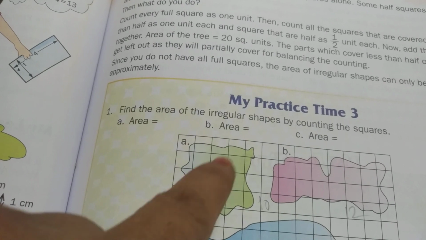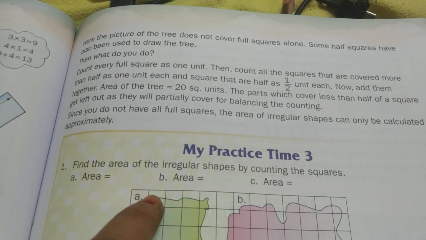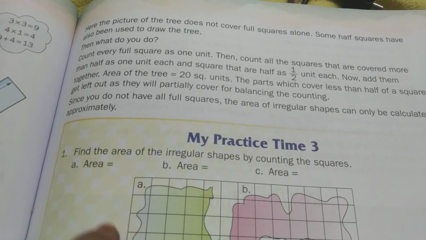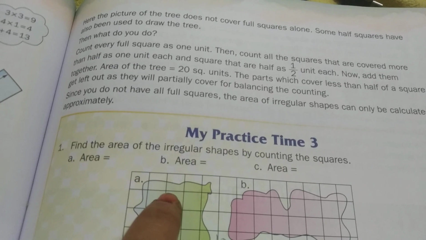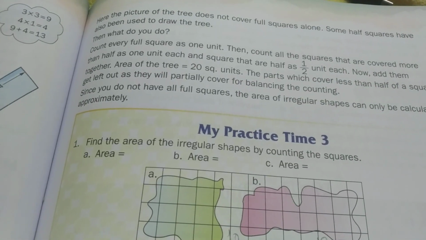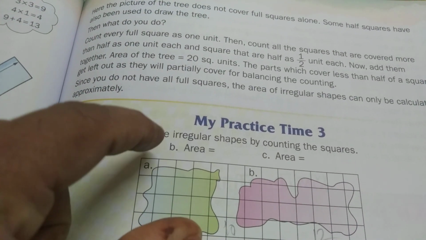First we need to count the full squares. Next we need to cover the half squares which are covered the maximum half. The parts which cover less than half, we need not count that. They are to be counted as left out. Okay, which covers more than half only you need to count.